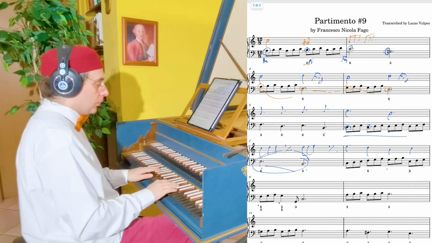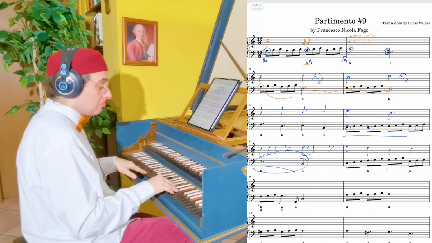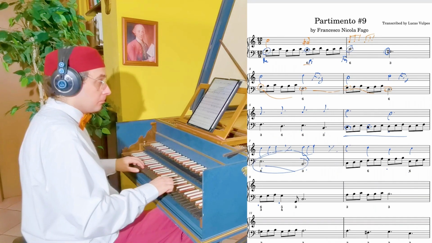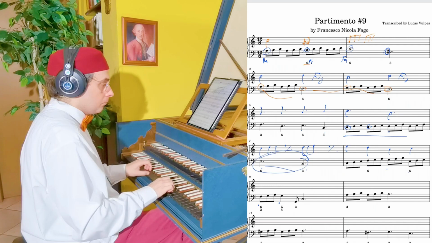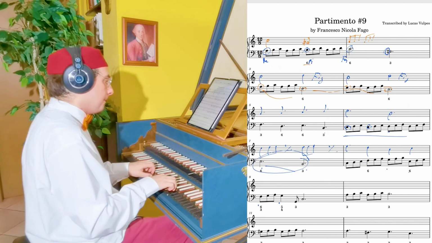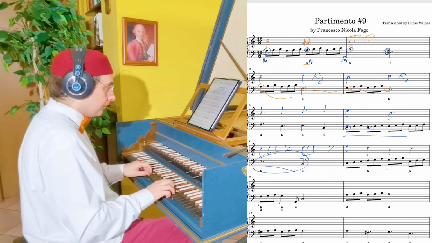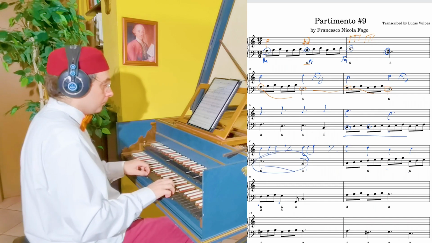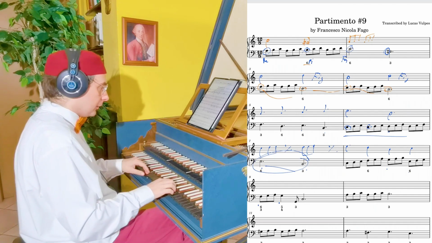I don't know why he brought 3 and 6. Probably because here a 6/3 chord is implied. Probably. Because in this passage we can pass to 3 voices, because of the cadence. Or we can just continue with 2 voices.